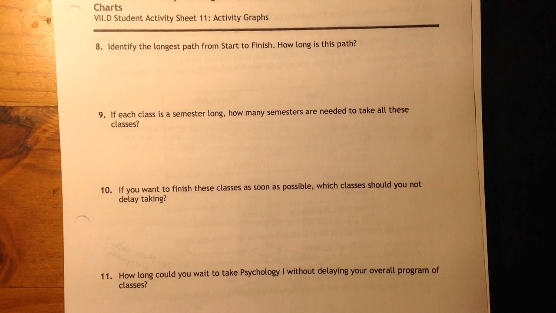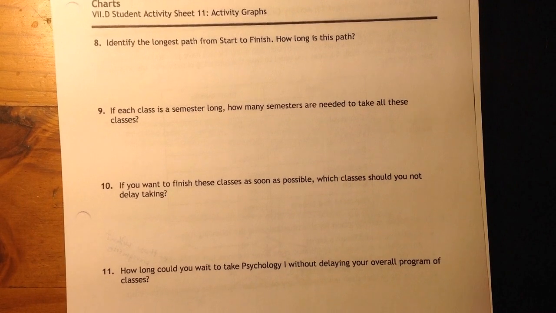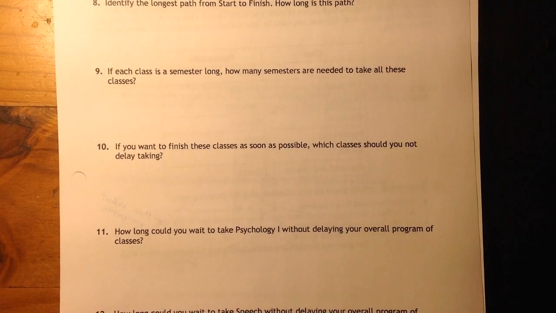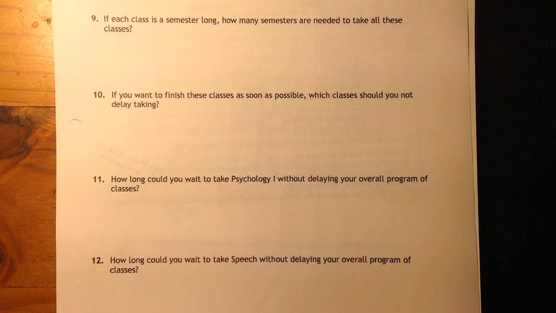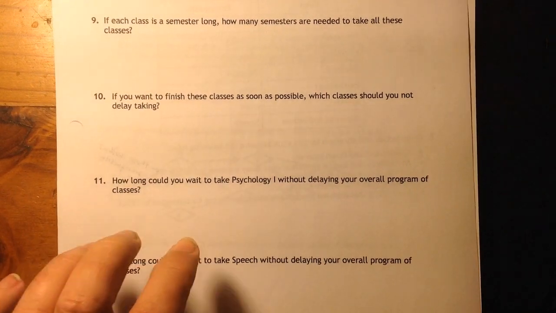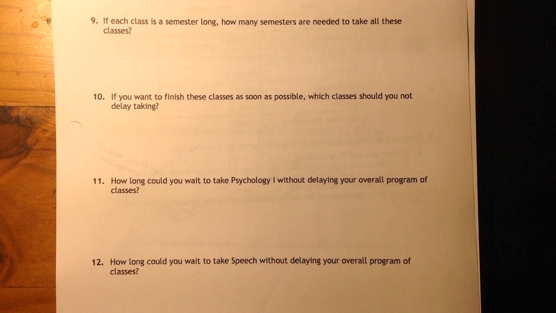Number 11, how long could you wait to take Psychology 1 without delaying your overall program of classes? And number 12, how long could you wait to take Speech without delaying your overall program of classes? Okay, number 11, how long could you delay Psychology? Number 12, how long could you delay the speech class? All right.